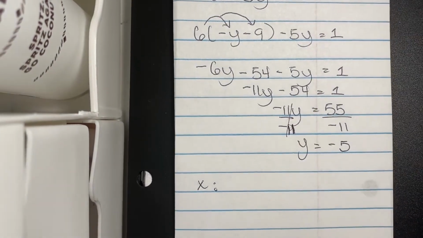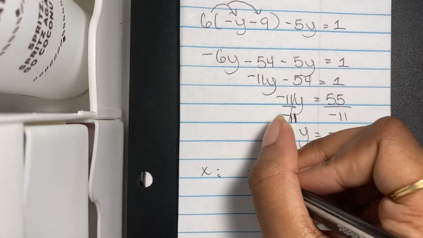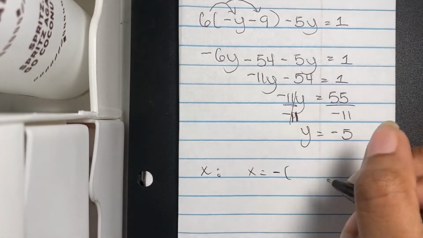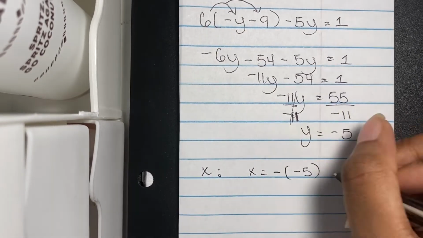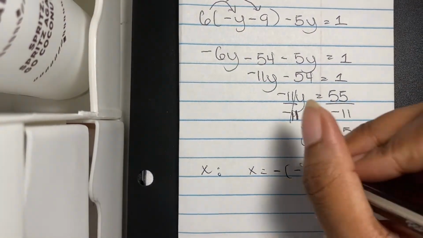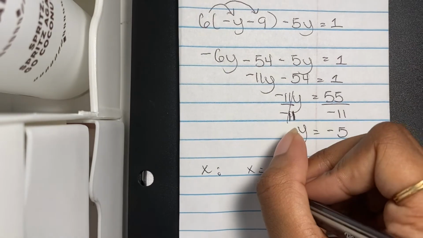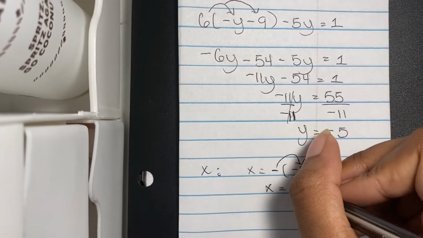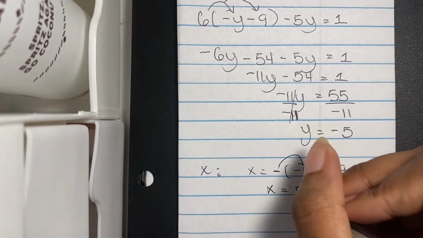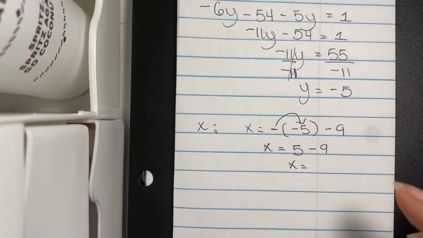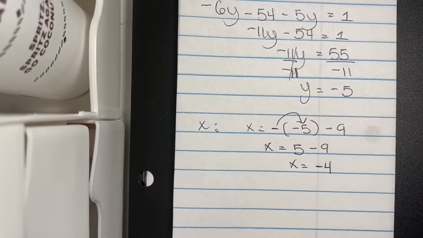Did I do that? Oh my gosh, let's find out. I think I did that. Yes, I was really smart because then it just takes like one step. So x equals positive 5 because negative times negative gives you a positive. Minus 9, so x equals negative 4.